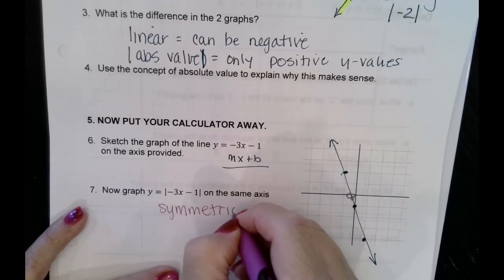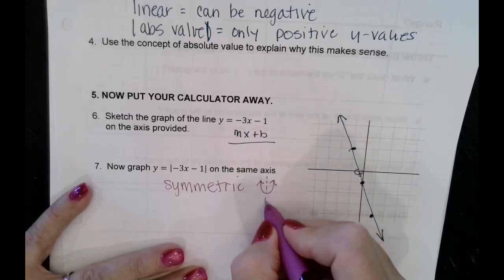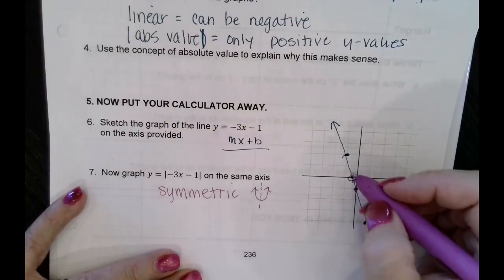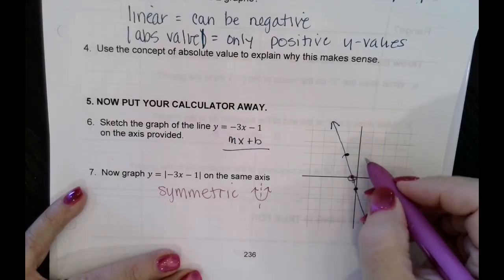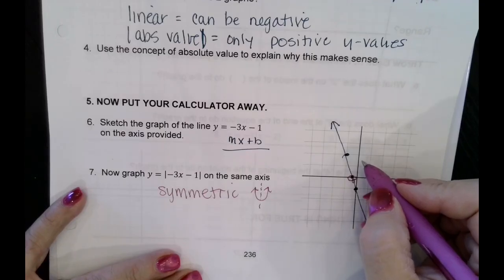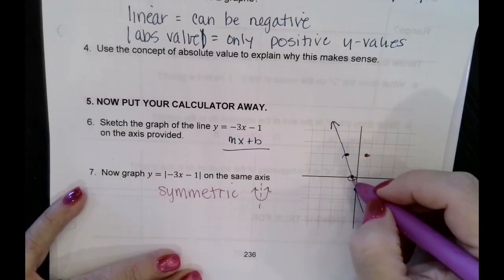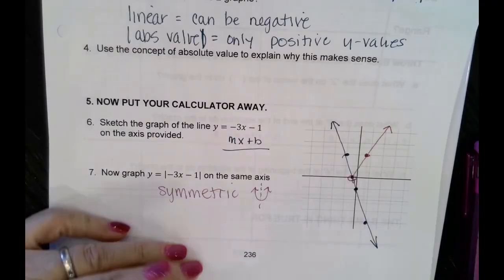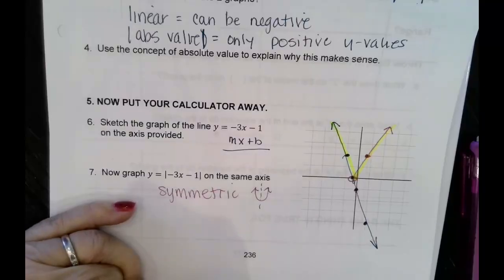And if you remember, we did symmetry when we were graphing parabolas, right? So we have this axis of symmetry. Well, this is my axis of symmetry wherever I hit my x-axis. Because of this value, I'm going to have another value at the same spot. And if I go over halfway, it's probably going to be right about here. So this is what my absolute value function is going to look like. That's my absolute value function.